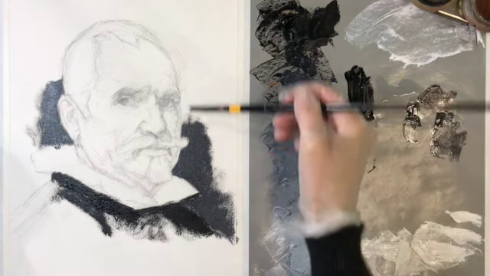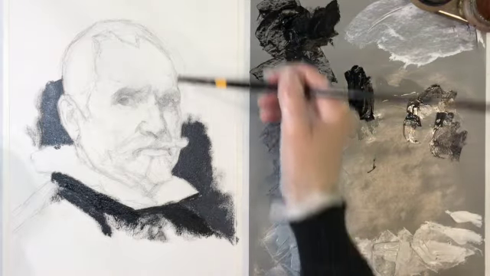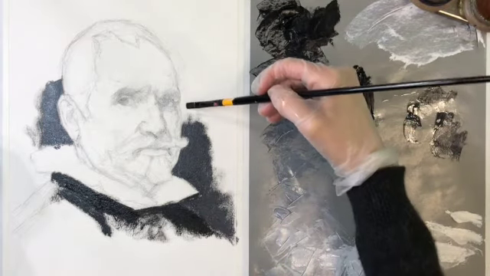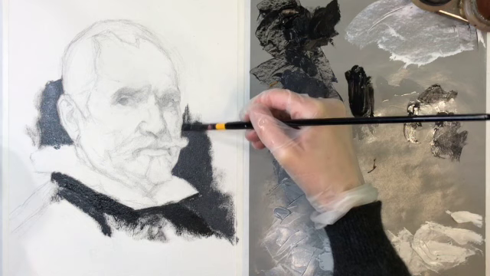All right, I'm going to put in some more of this background color here, and then I'll start digging into the figure.